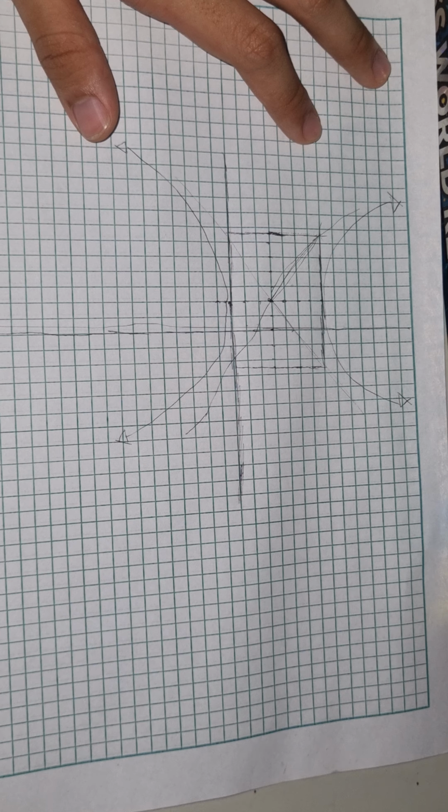minus 43 equals 0. Now, once we have that, what I do to make things look better is switch the places of these two so that you can get the positive version of that. So it's going to look better basically. 2x squared minus 5y squared plus 8x.